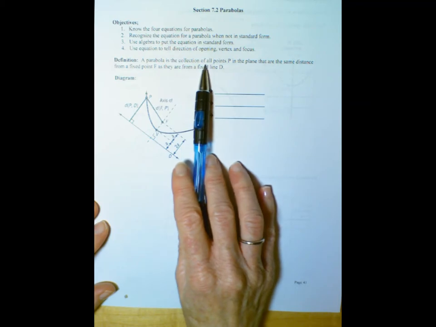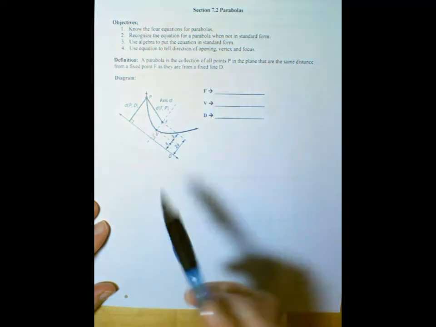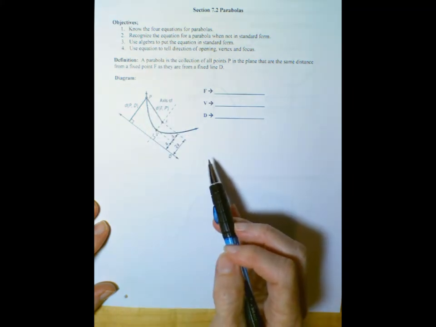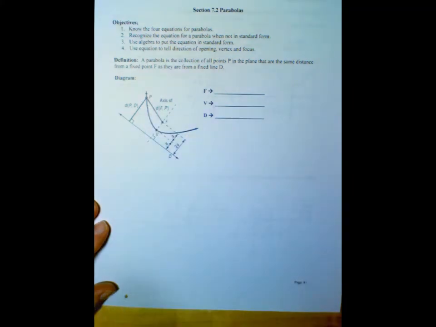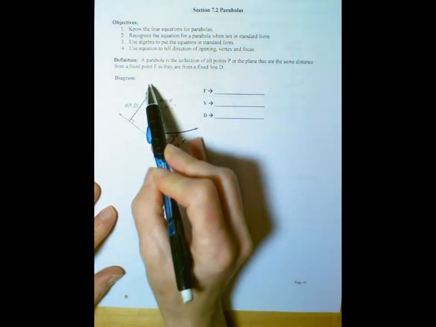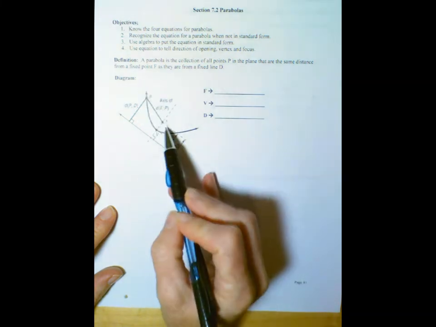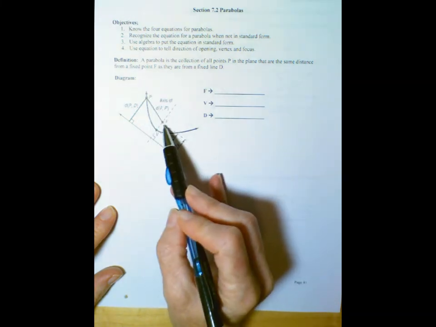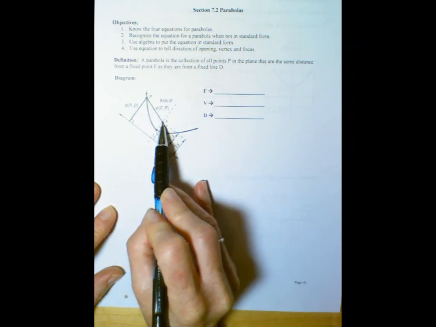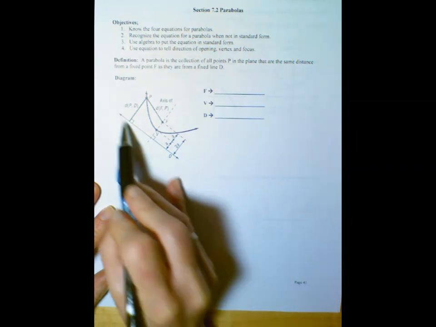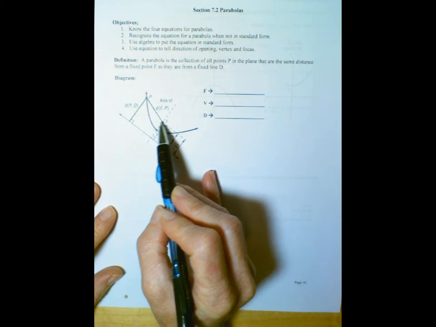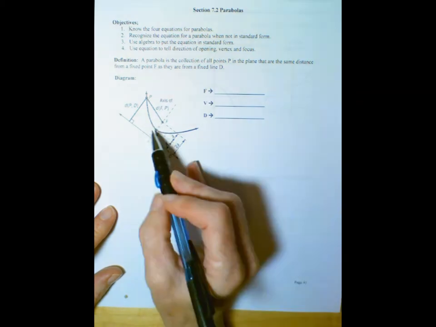So here's our definition of a parabola. A parabola is the collection of all points P in the plane that are the same distance from a fixed point F as they are from a fixed line D. So here's our fixed point F. Here's our graph of our parabola. And note that the distance from this point P on the parabola to the focus is the same as it is to this line labeled D. And that's true for every point on here.